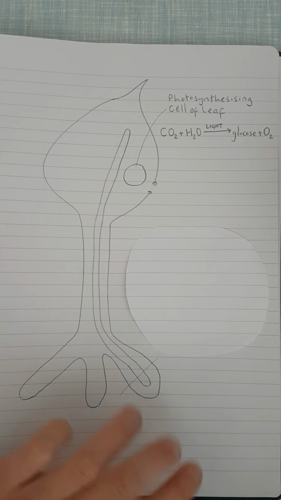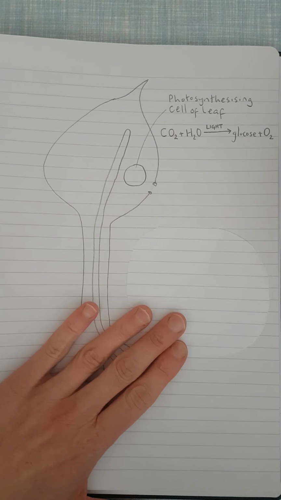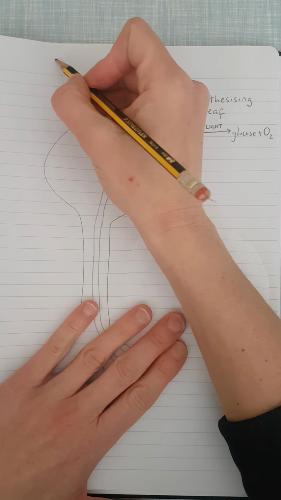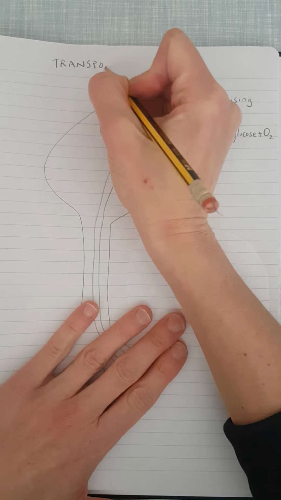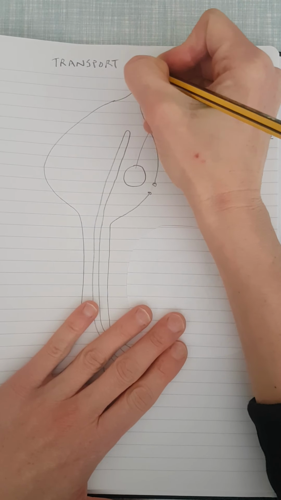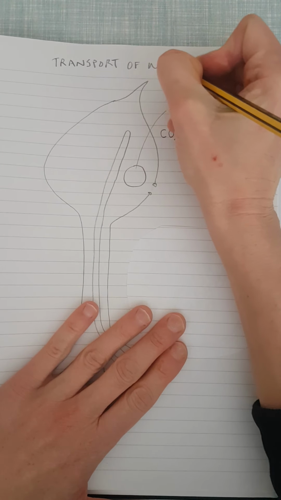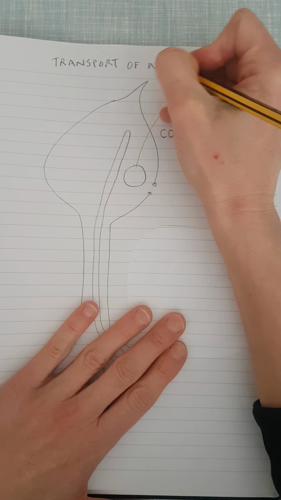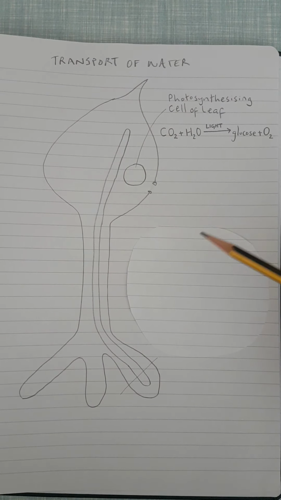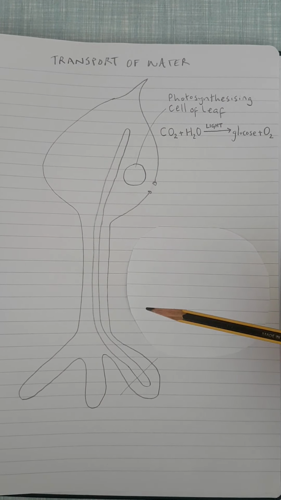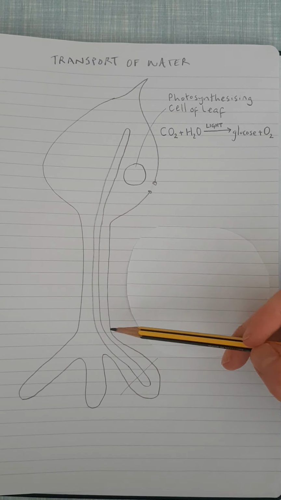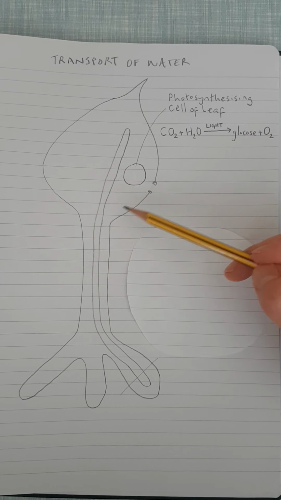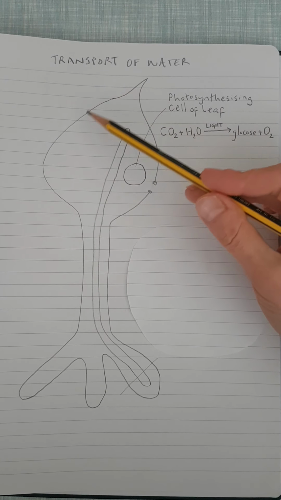Okay, another tutorial. This one is on transport of water through plants. And on the sheet I have already drawn a plant, well, a diagram. The root system is here, the stem, and then the leaf is up here.